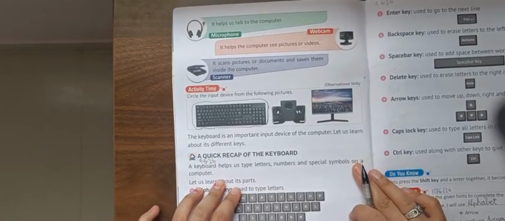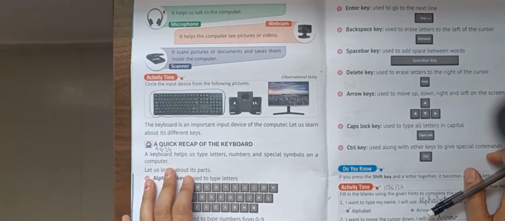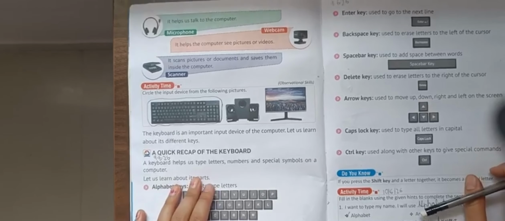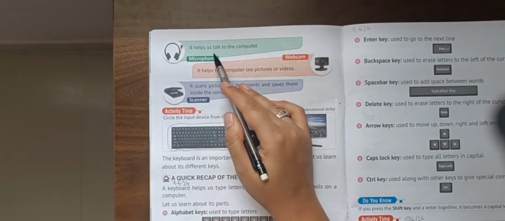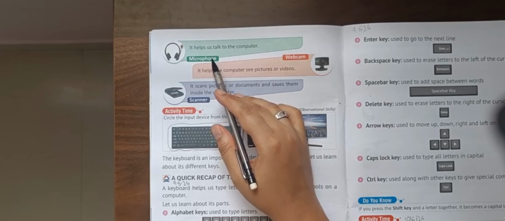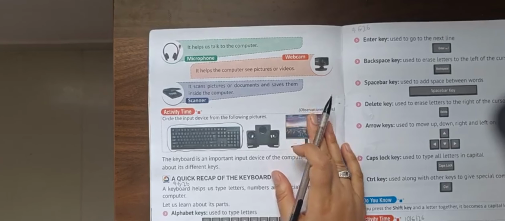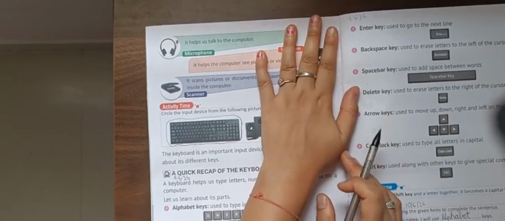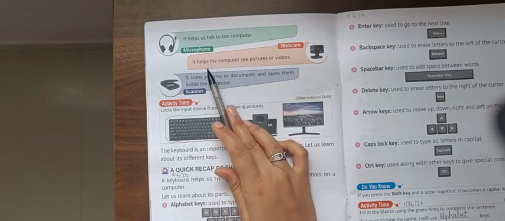Next is the microphone. It helps us talk to the computer. How do we talk to the computer? Using microphones, which are also built into the system, so the computer can listen to our voice.